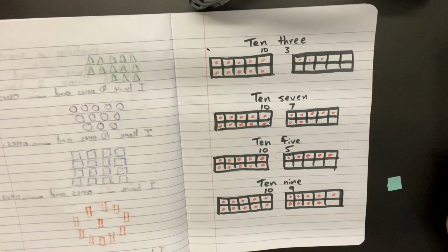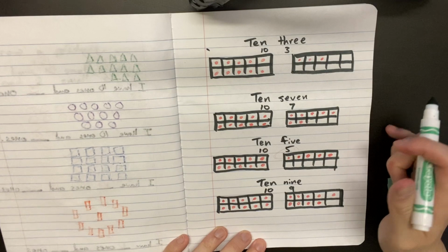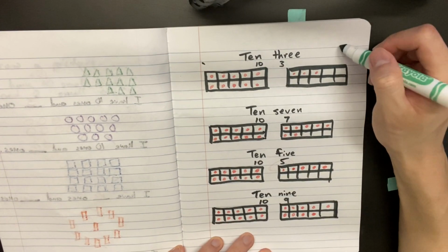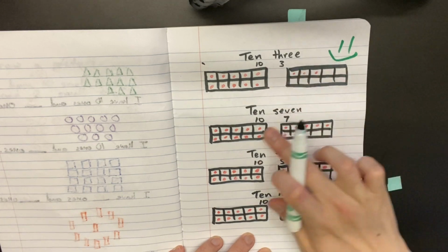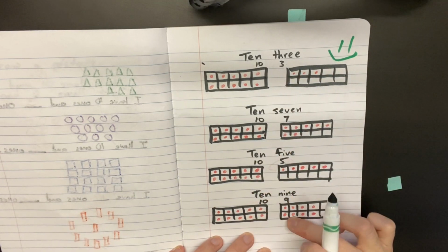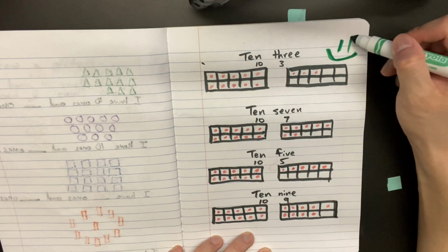All right, so if you got this, you can give yourself a happy face because you did all your work today and you should be so proud of yourself because you got 10, 3, 10, 7, 10, 5, and 10, 9. So you can give yourself a nice big happy face on your paper because you did so great.